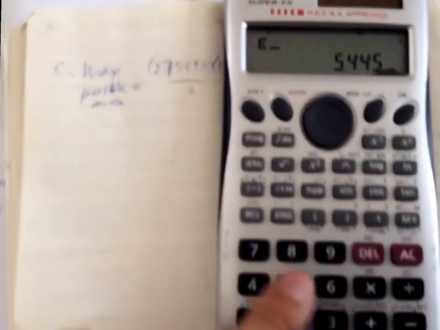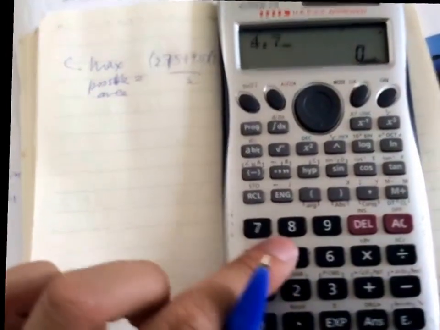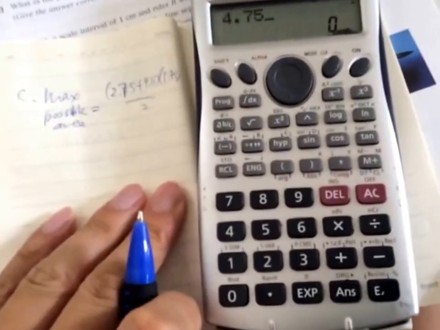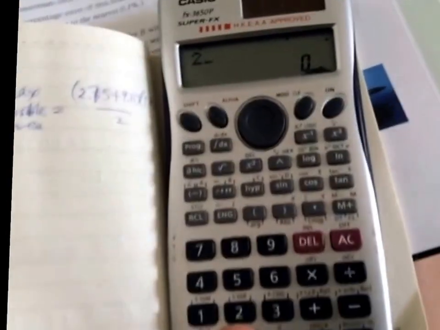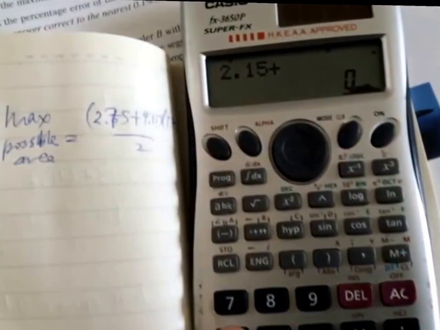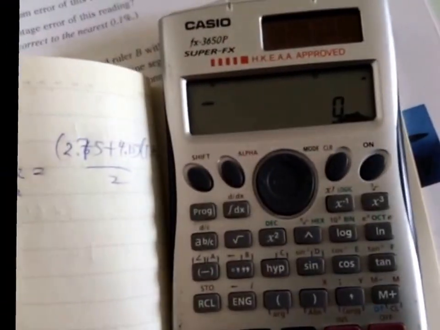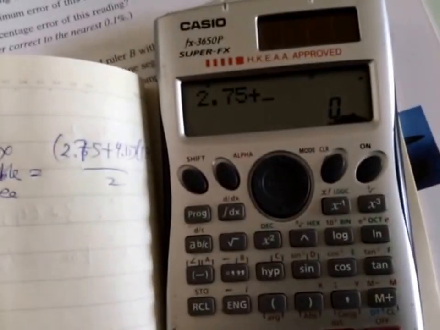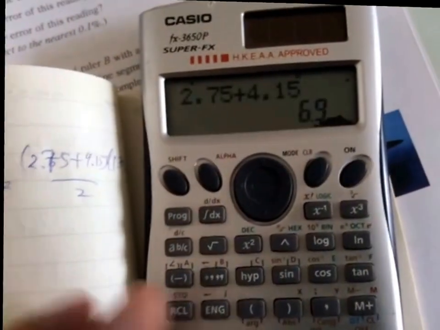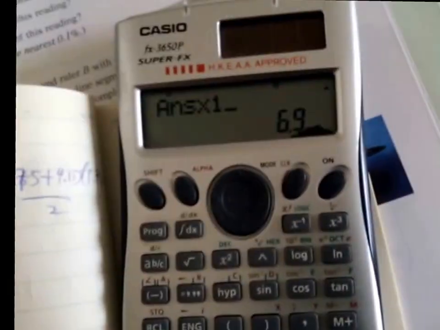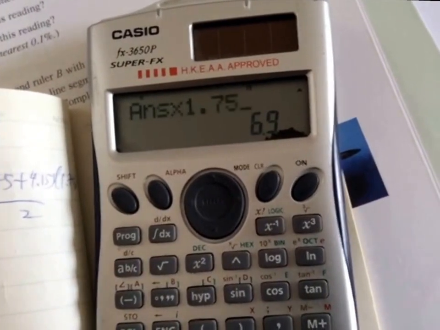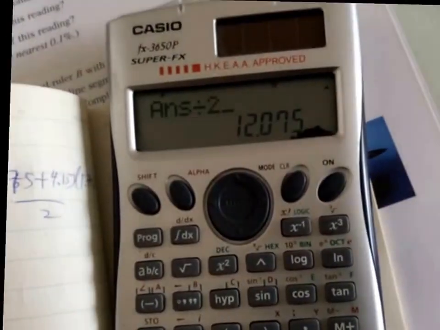So again, 2.75 plus 4.15, times 1.75, and divide by 2.